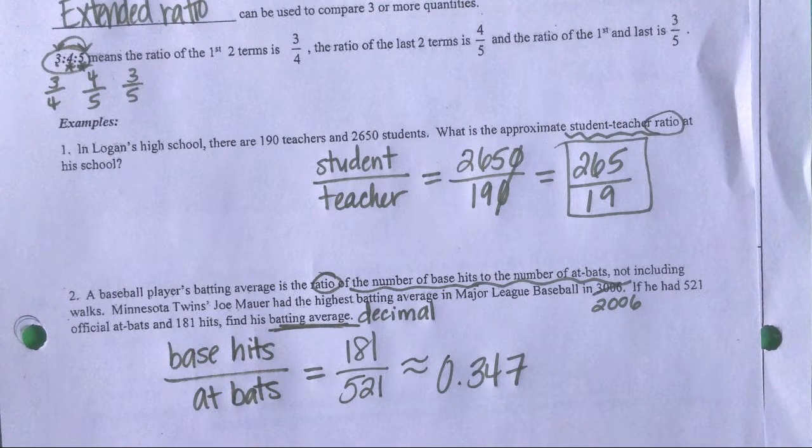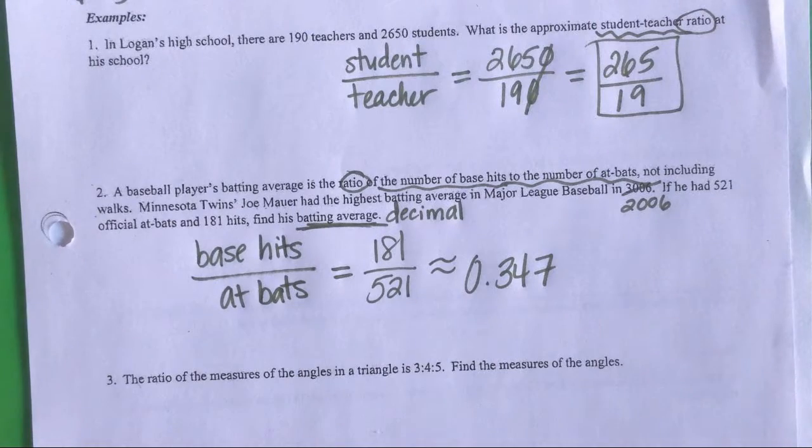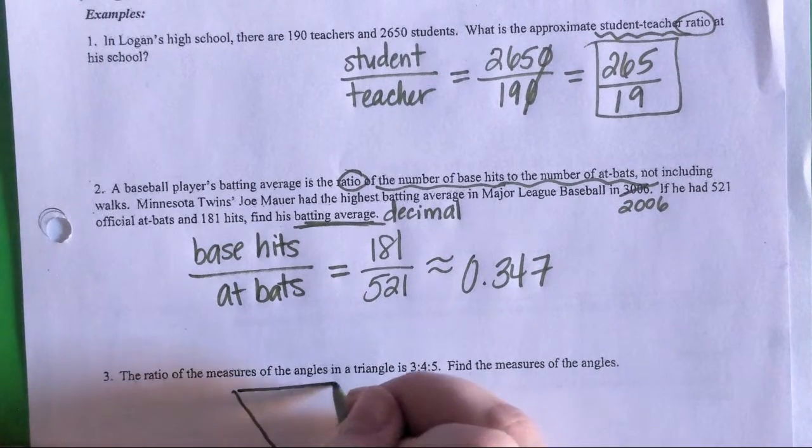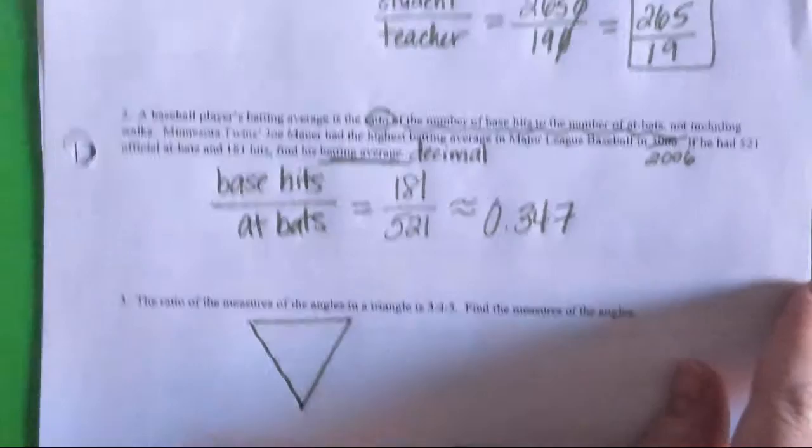Okay, and then you knew eventually we were somehow going to relate this to geometry. So the next one asks about a triangle. And since I love triangles so much, I will read it. The ratio of the measures of the angles in a triangle is 3 to 4 to 5. Find the measures of the angles. Okay. Any suggestions on what I should do? 3 over 4, 4 over 5, and 5. I could do that. And I could do that. I could do that. I'm going to draw me a picture.